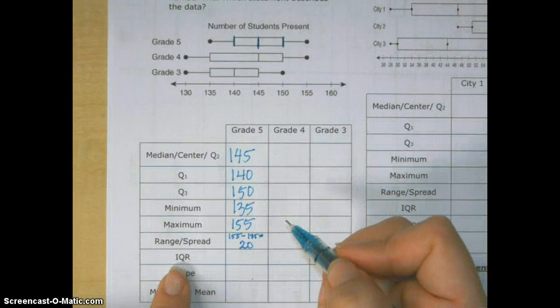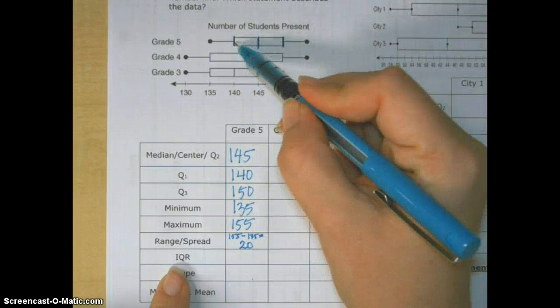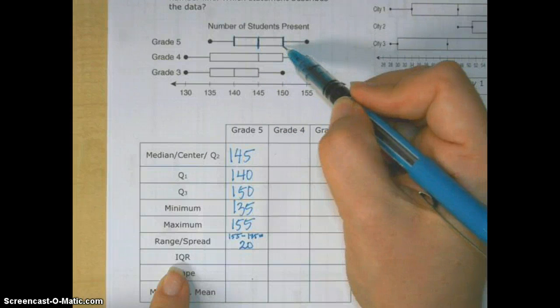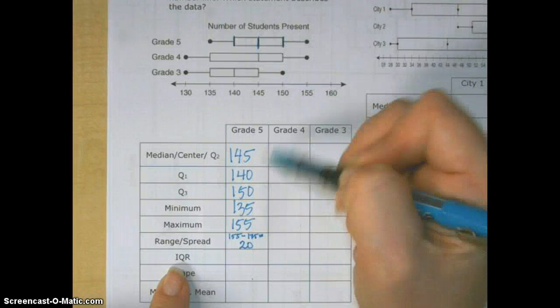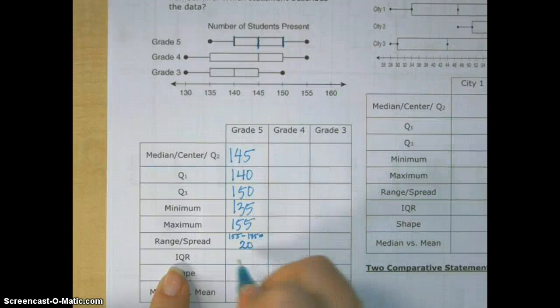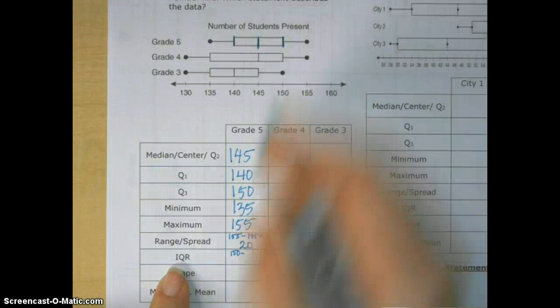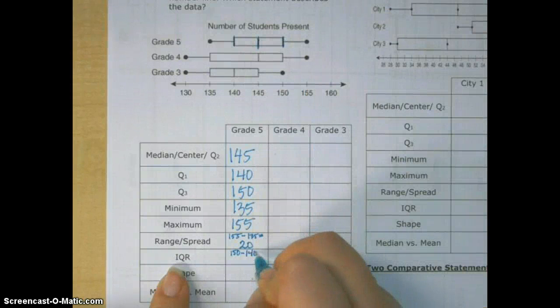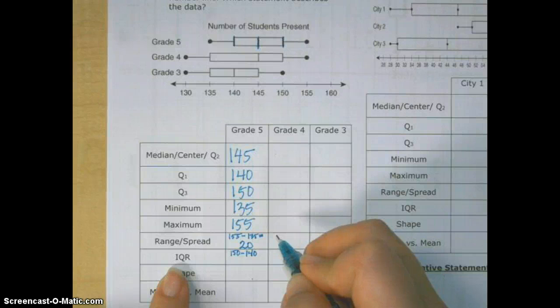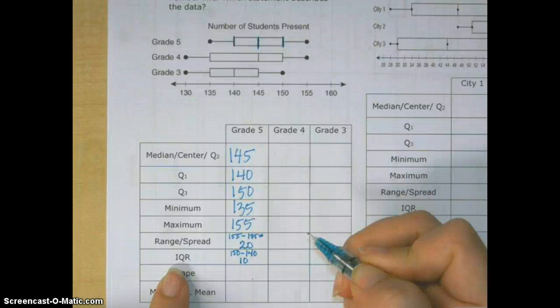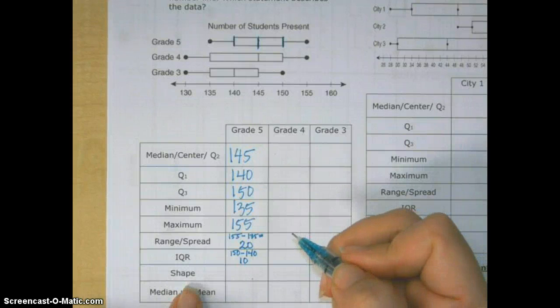The IQR is the inner quartiles. Remember, the inside quartiles, their range. So I take quartile 3, 150, minus quartile 1, which is 140, and I'm going to get 10. Okay, easy.